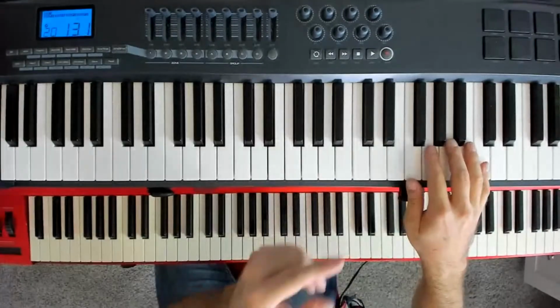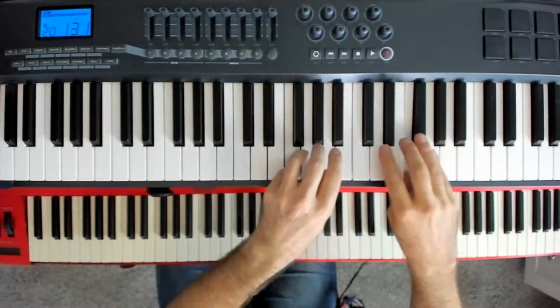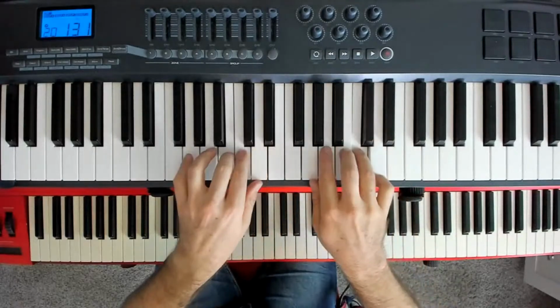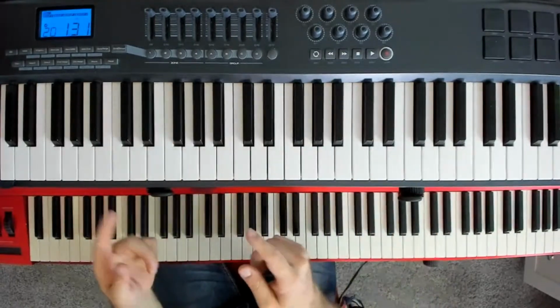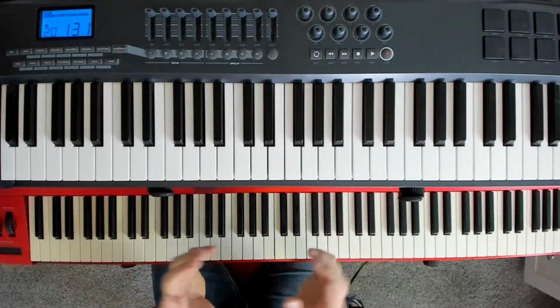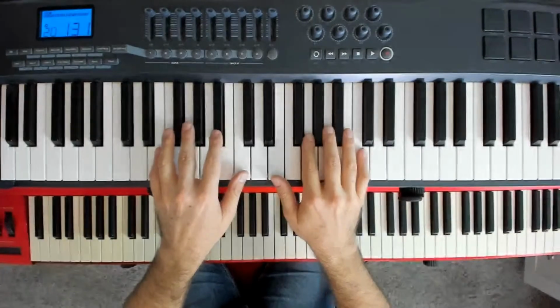And then we're coming down in thirds. Just coming down, doing third intervals, block broken.